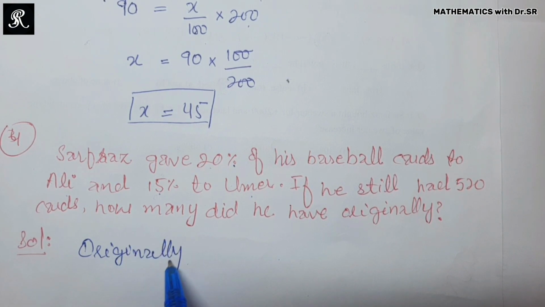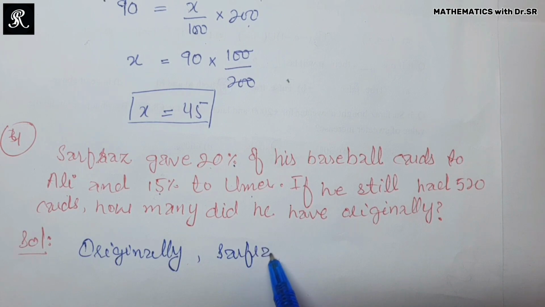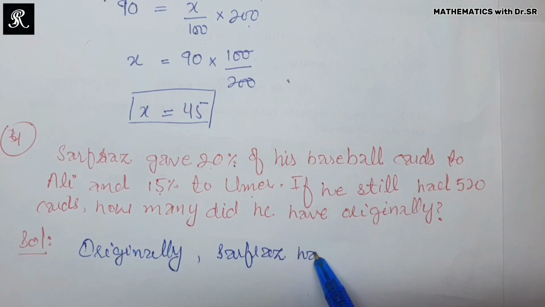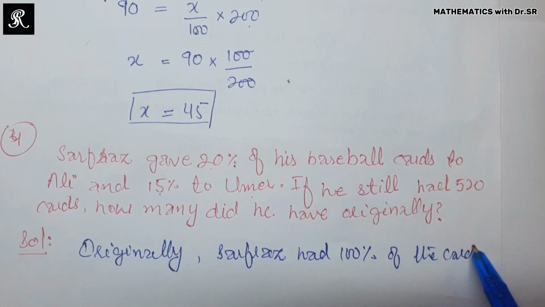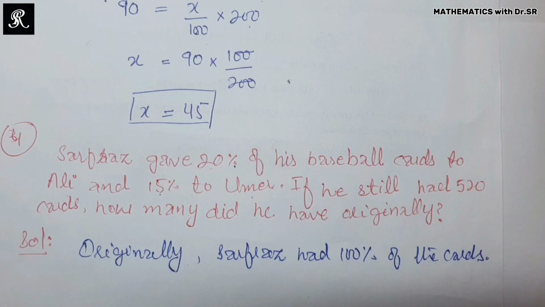Originally Sarfaraz had 100% of the cards. It means all of them. Before, all cards were with him.